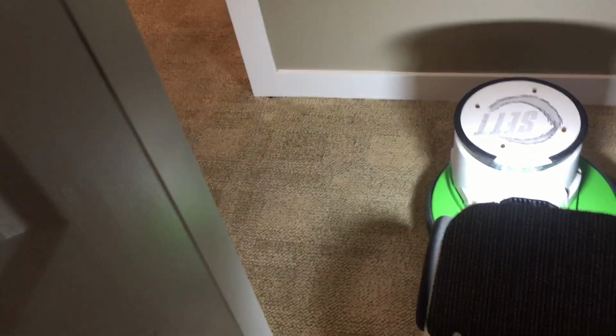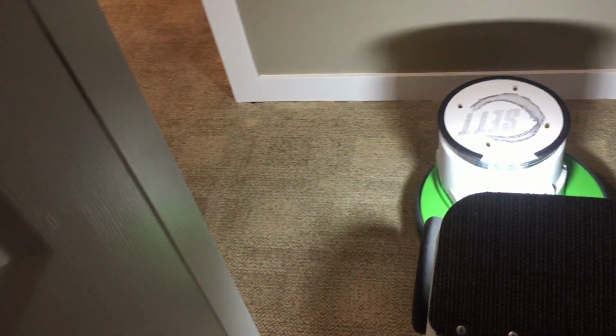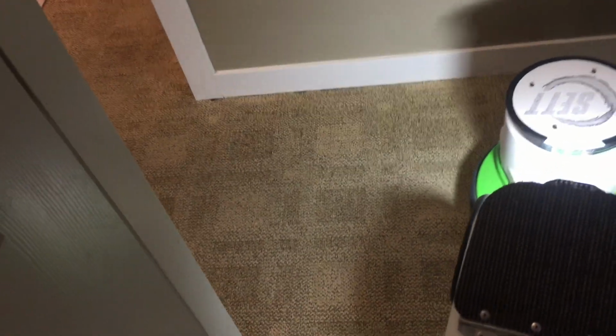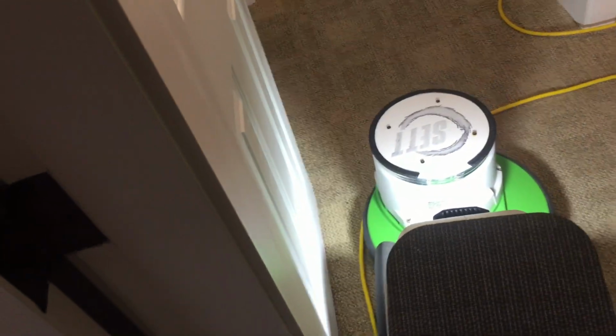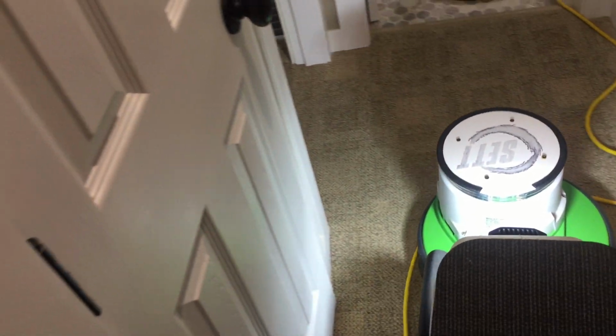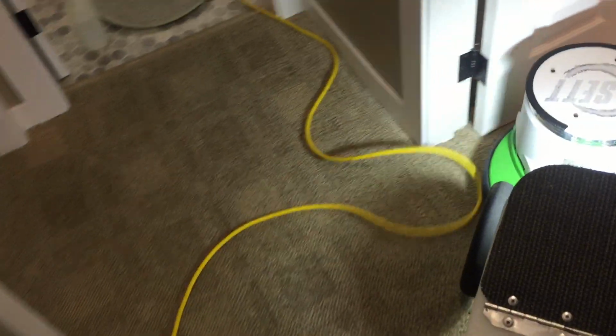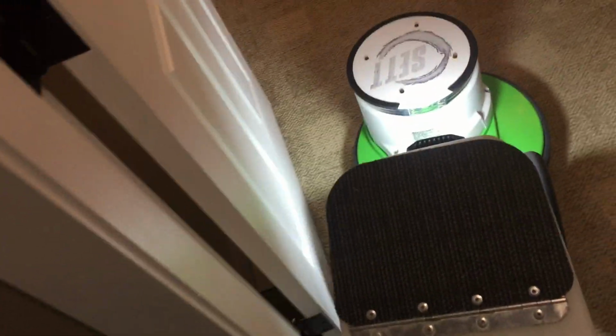We got a little bit extra solution right here. Let it scrub in there really nicely. 360 degrees 3 times per second is what the cleaning head is doing. So I'm going to go back in here and around the corner.